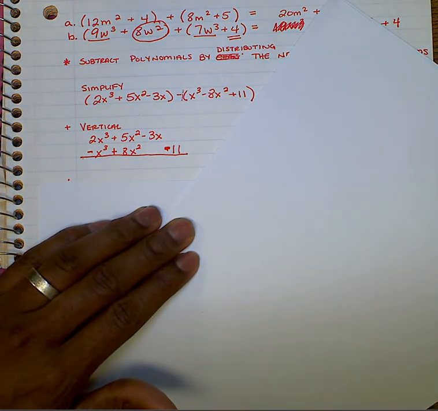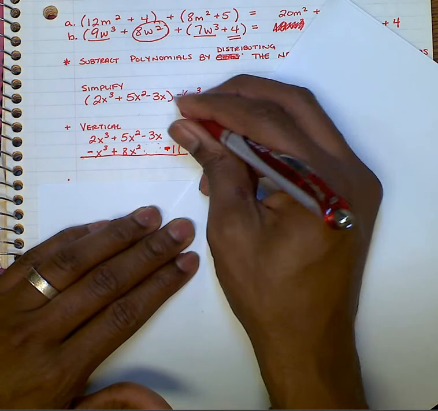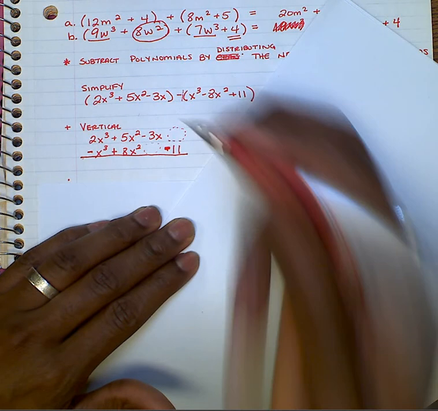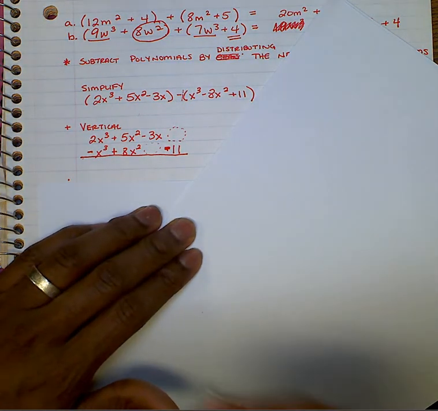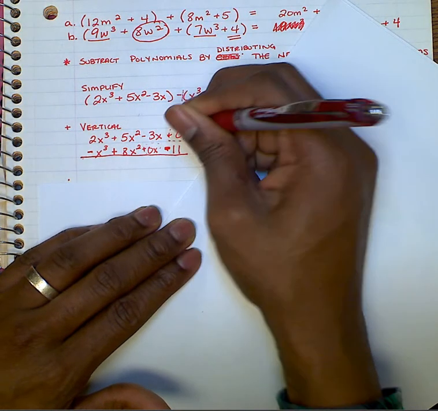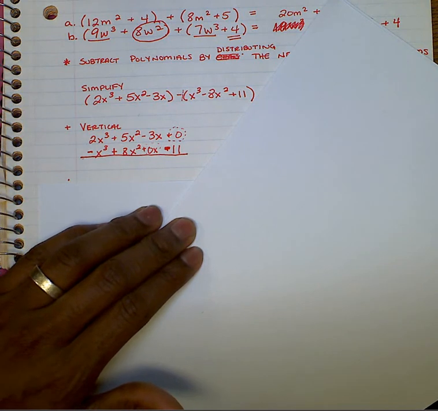Notice here that the 3x, or the negative 3x, doesn't have a partner in the second polynomial. And the 11, the negative 11, doesn't have a partner in the first polynomial. When we stack them, or we do it vertically, we just leave those spaces blank. I know some people will want to even put 0x here or plus 0 here, just so that they have a good space and they don't feel like they forgot anything. Okay, so that's one way that you can make sure that you keep your like terms together.